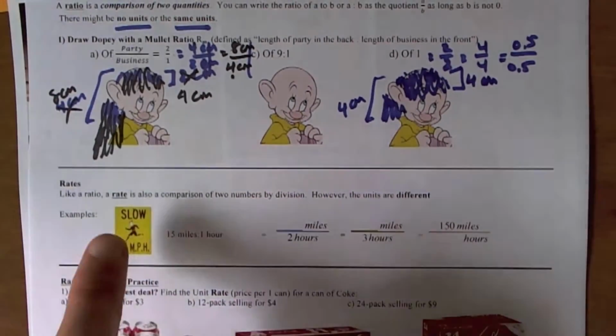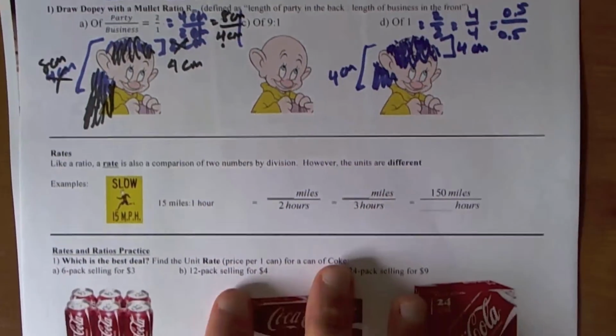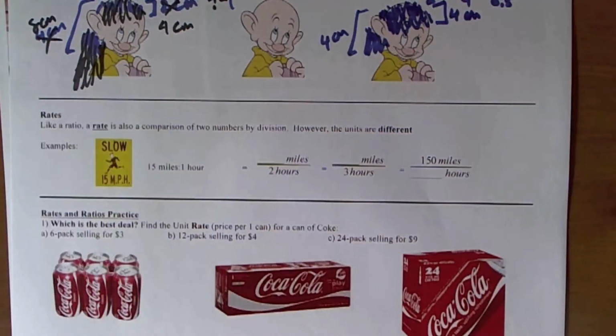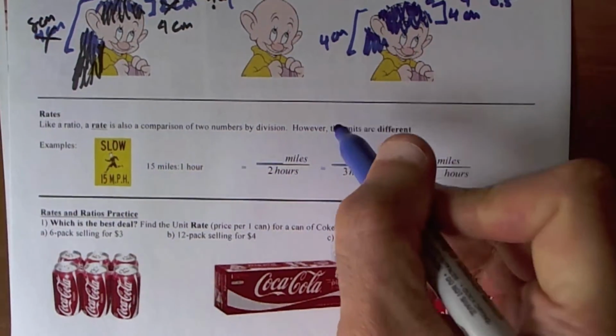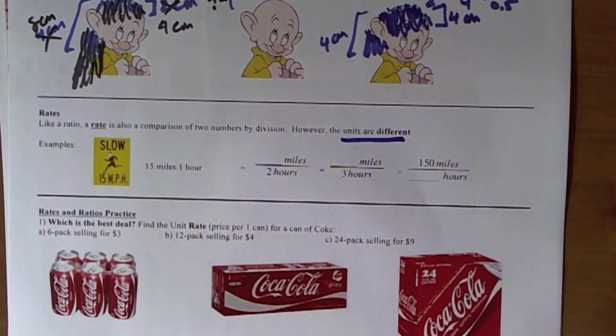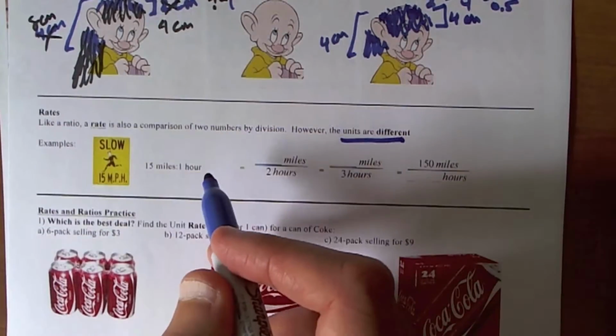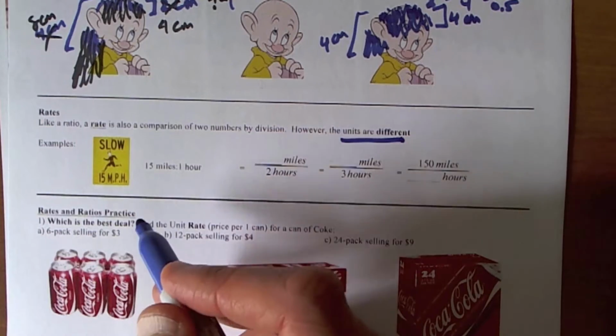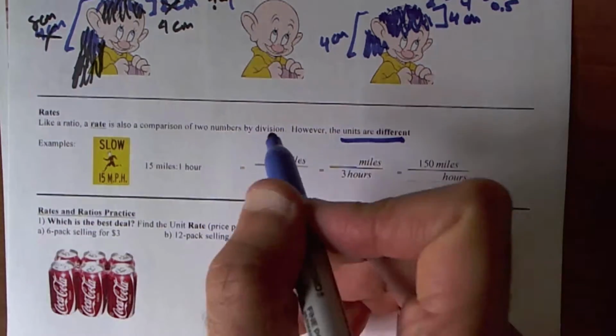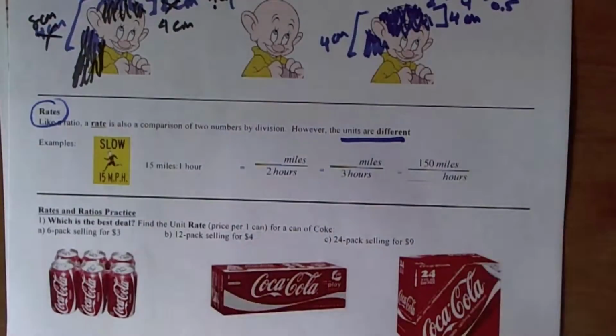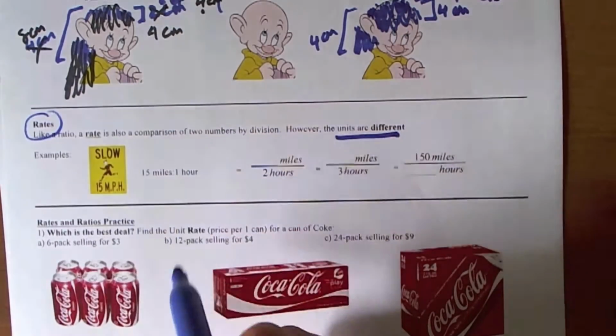Now, a rate is very similar. It's the same thing. It's a comparison of two numbers by division. However, the key thing is the units are different. So like miles per hour, or feet per second, or people per year. Anything where you have two different things, that's called a rate, not a ratio. Right? 15 miles per hour.